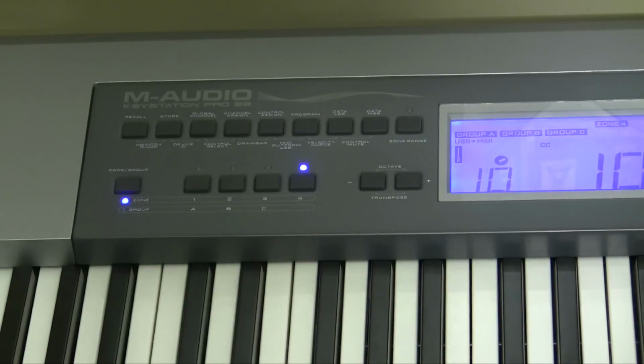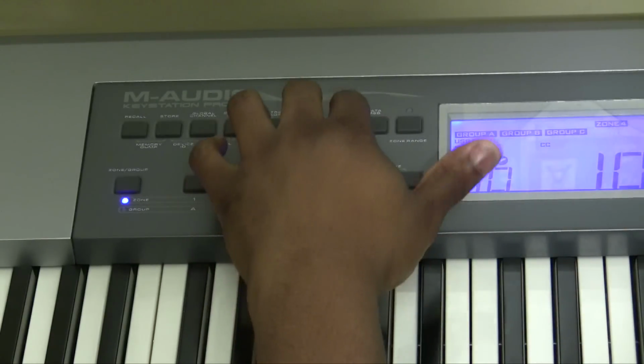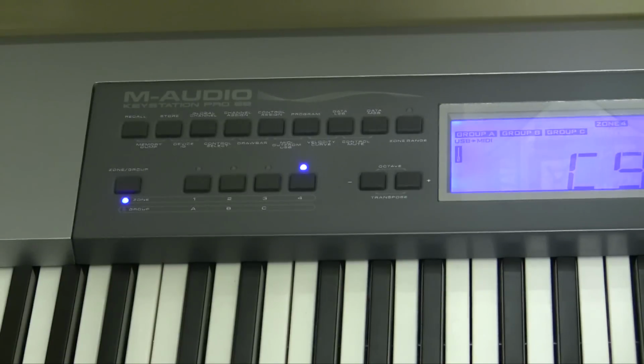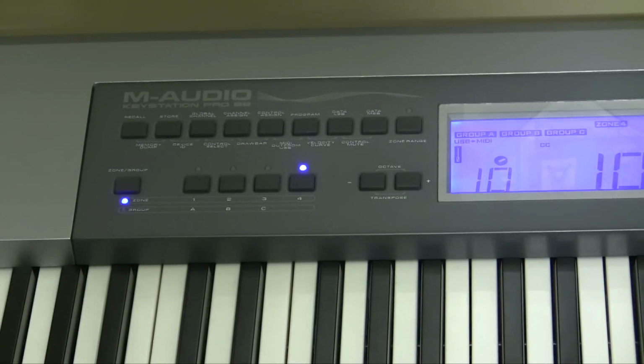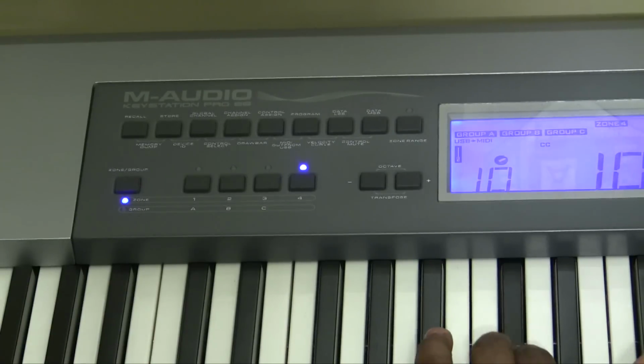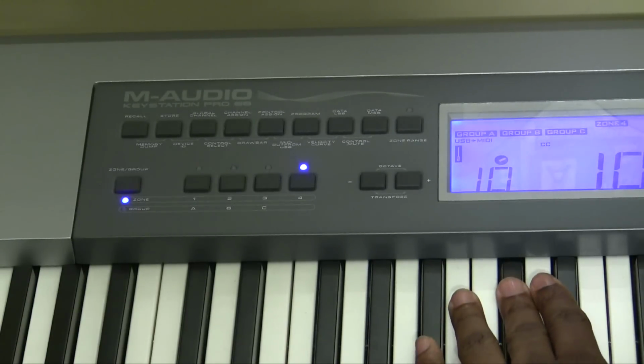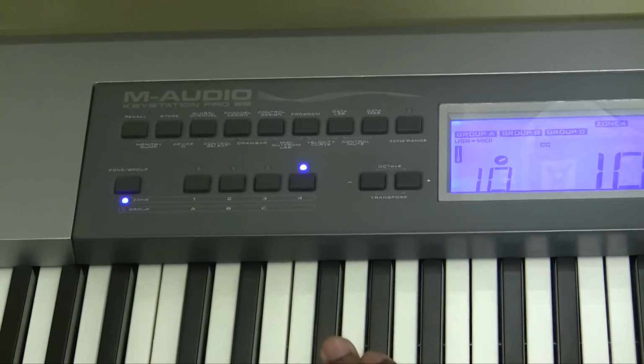For my purposes, I usually do a lot of sampling, and when I do my samples across the entire keyboard, I like to just have the full sound. So I usually stick to the F3, which is just full velocity all the time. So no matter how hard you press the key, soft, hard, it's the same velocity.